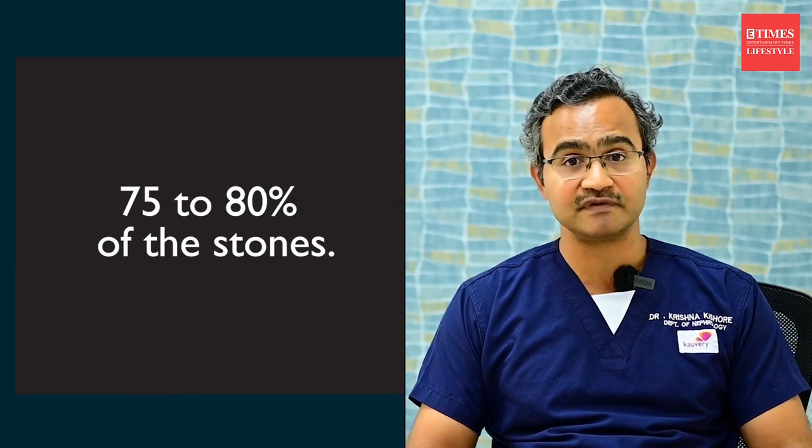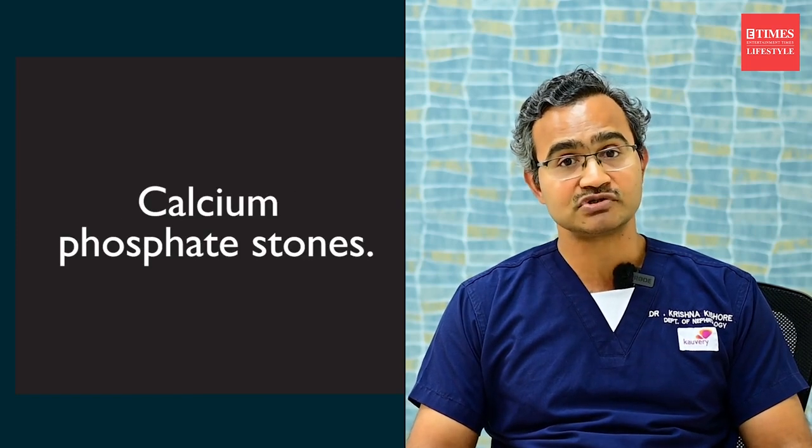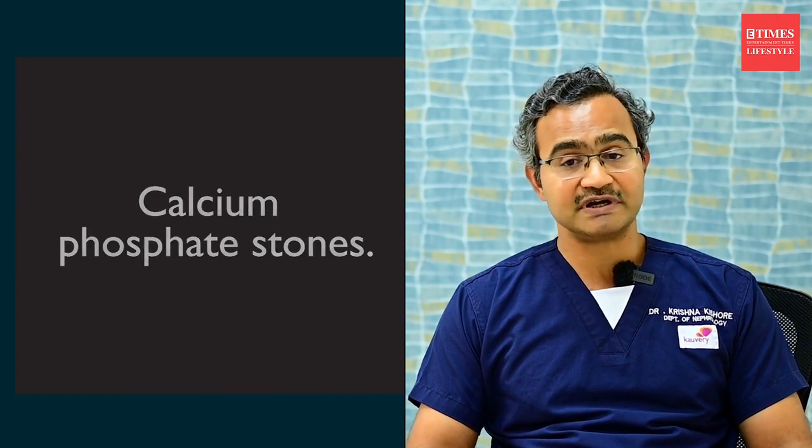Based on the type of stone, these are classified into calcium stones, which contribute to 75 to 80% of the stones. First one is calcium oxalate, followed by calcium phosphate stones, and then followed by uric acid stones, which together contribute to almost 95 to 99% of the stones, and a very small percentage is contributed by cystine stones and struvite stones.